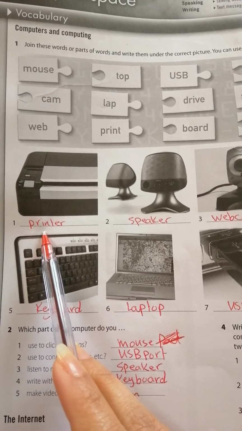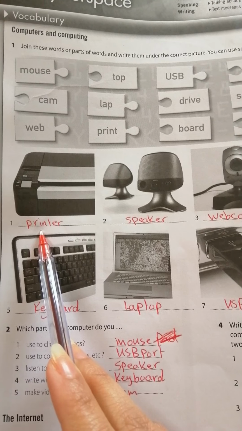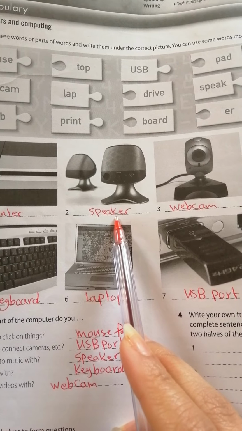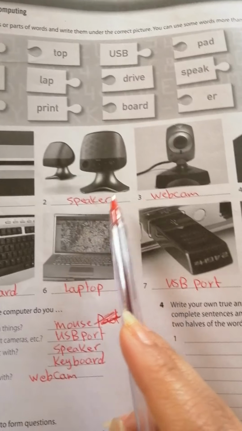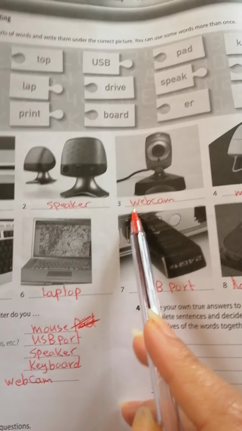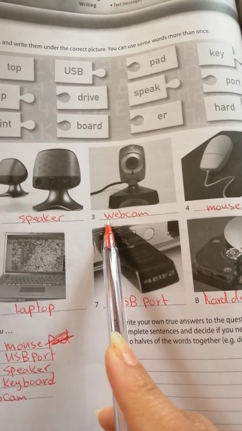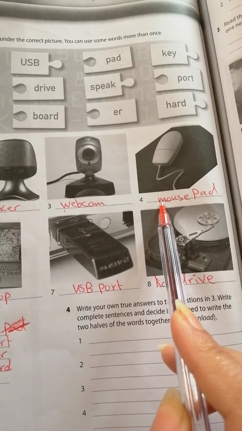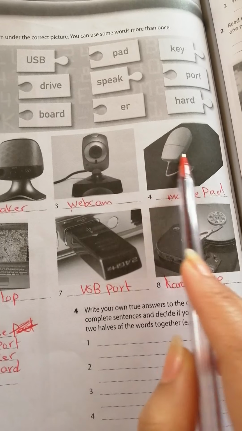The first one is printer, and we use it to photocopy hard documents. The second one is a speaker, and we use it to listen to music. The third one is webcam, and we use it to record videos and take pictures. The fourth one is mouse pad, and we use it to move the mouse. As you can see, this is the mouse pad.